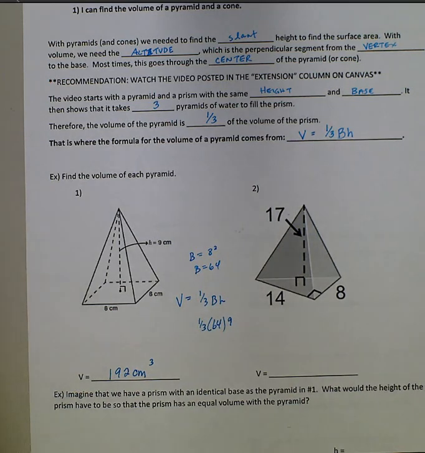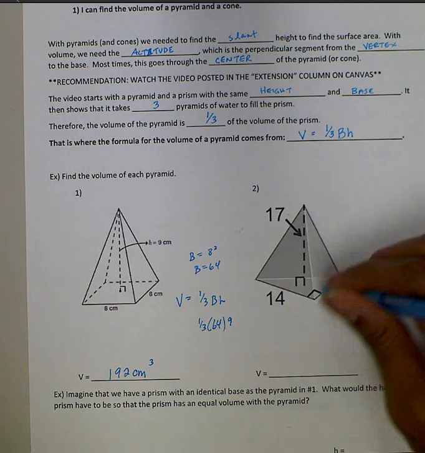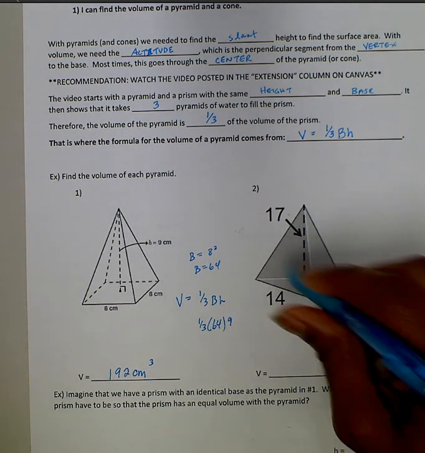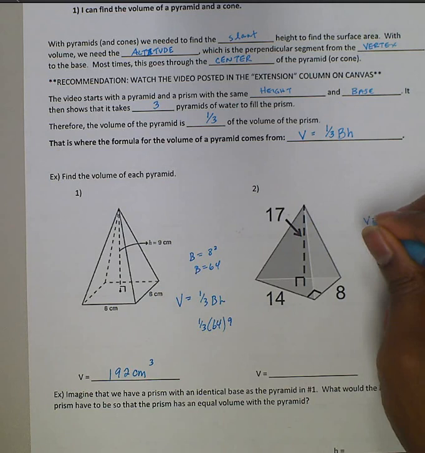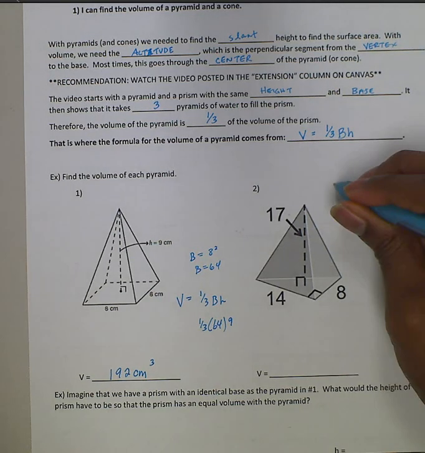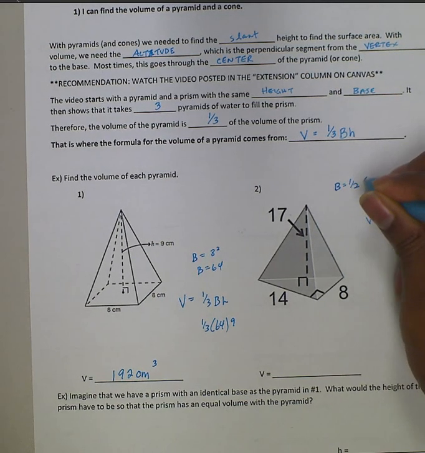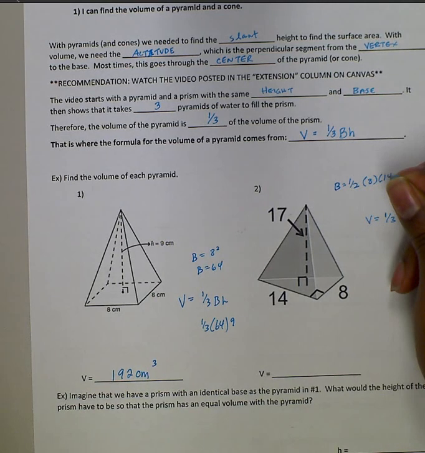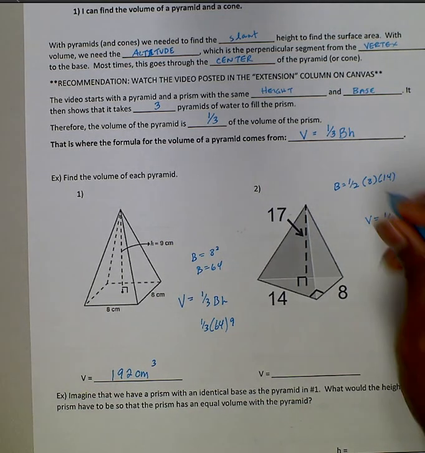Okay. All right. Number 2. This is also a pyramid, different shape base, but that doesn't change it being a pyramid. So 1/3 the area of the base times height. The area of the base, we can find that in this case because it's a right triangle. 1/2 base times height, and so when we multiply that, that should give us 56.